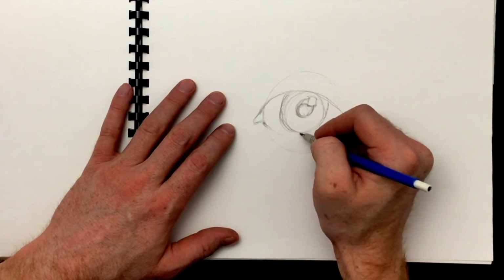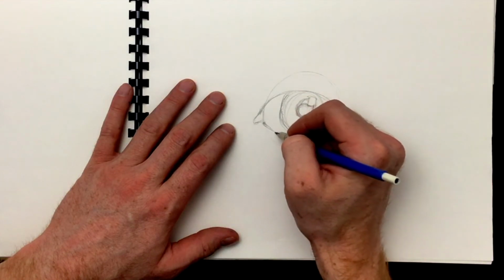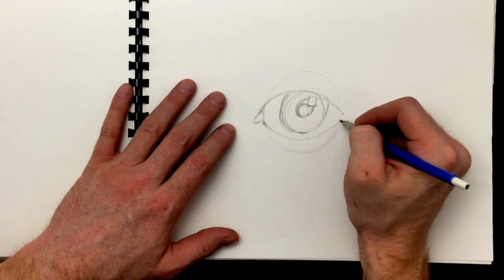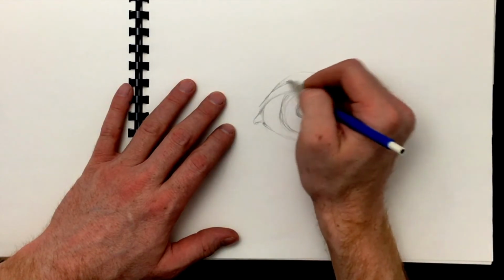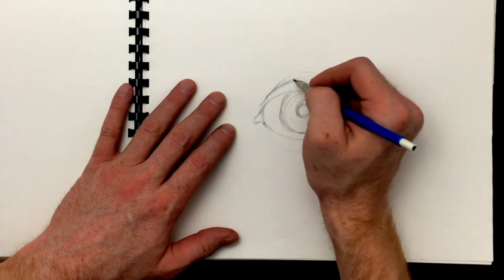And again, I'm looking for the distance. How far is it from the bottom of the iris to the top of the bottom eyelid? The top eyelid always goes over top of the bottom eyelid. And then the eyelid itself is going to curve up. It might get cut off.